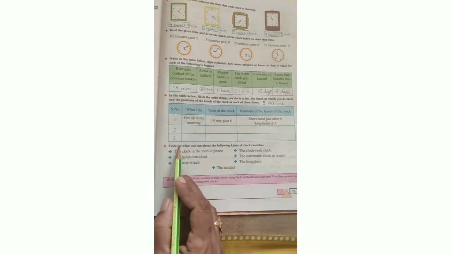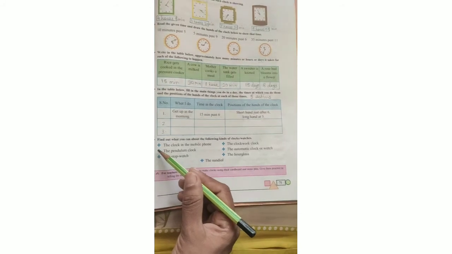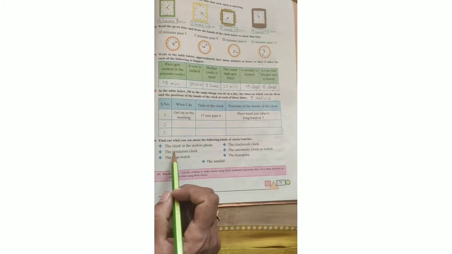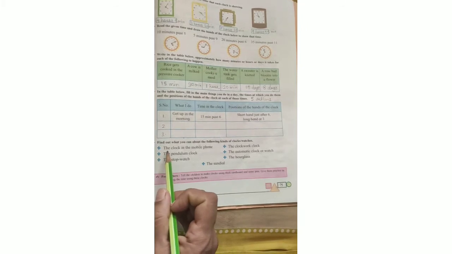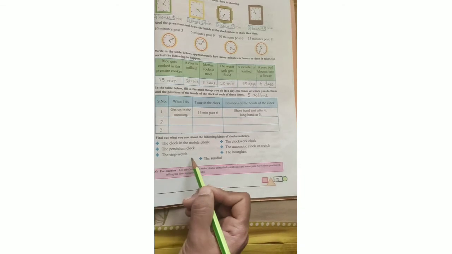Now here, children, find out what you can about the following kinds of clocks and watches. There are many types of clocks and watches. The clock in the mobile phone, the pendulum clock, the stopwatch, the sundial, the clockwork clock, the automatic clock or watch, the hourglass.